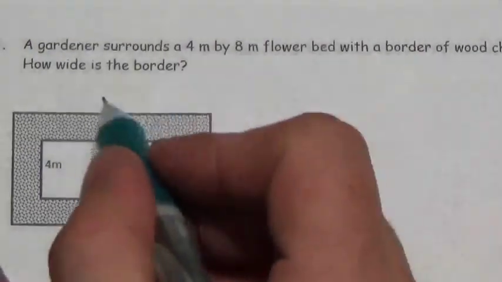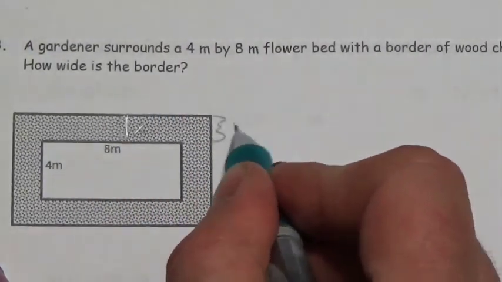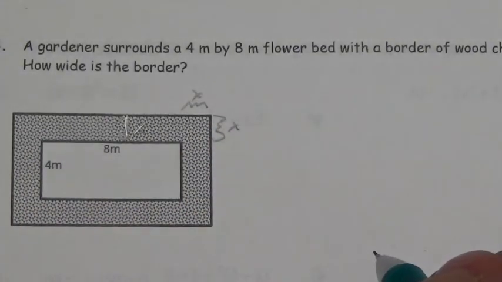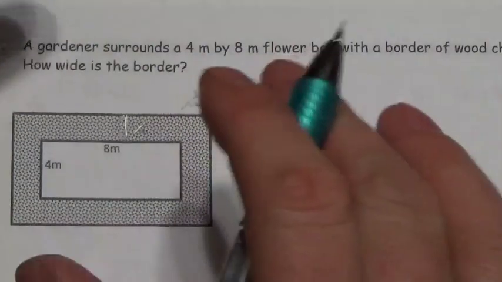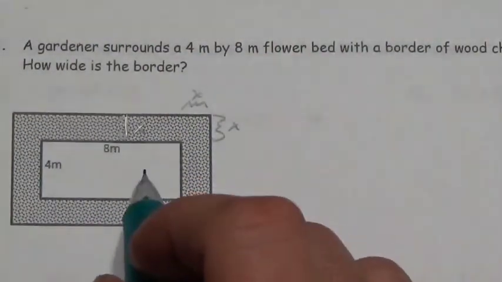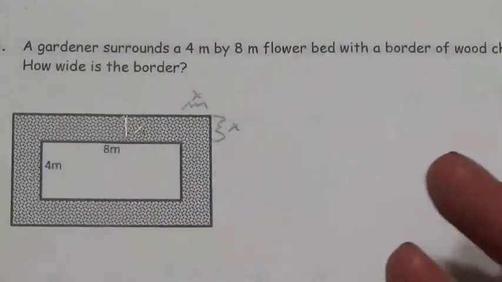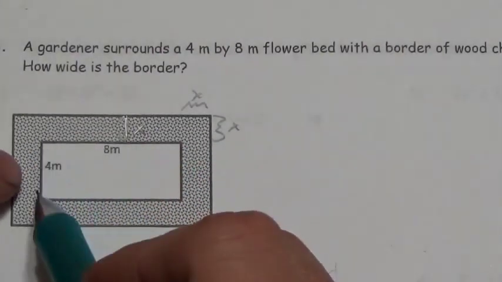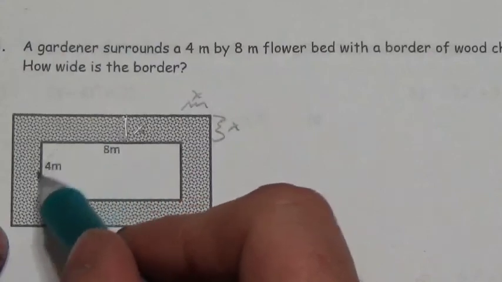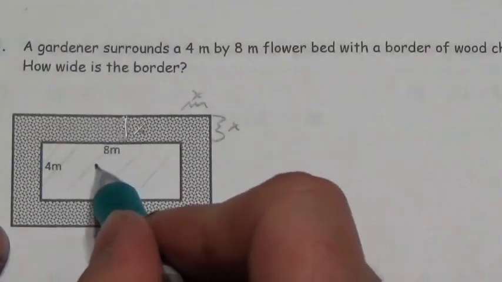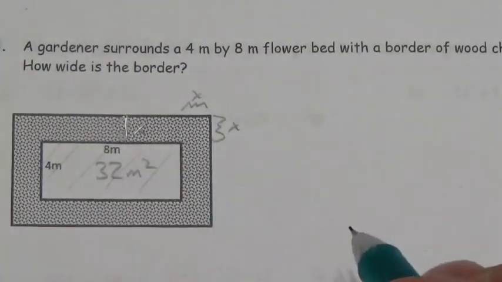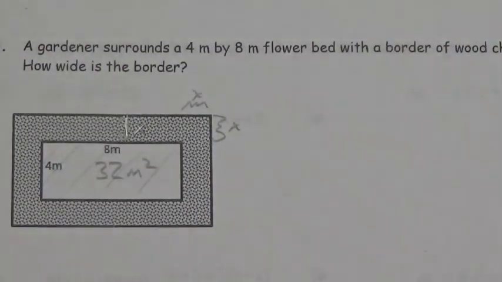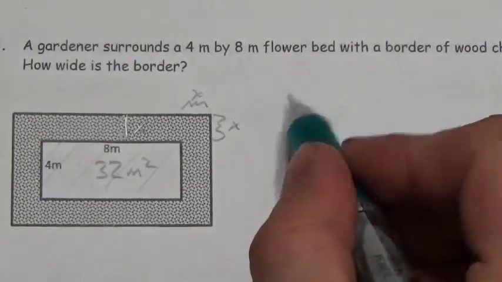Now, I can hardly see that here, but let's just do it like this. So that width right there is going to be X, and so will that as you go all the way around here. Now, let's think about the scenario here. Probably the easiest way to do it would be to figure out what the area is of the whole thing, and then subtract the area of what's inside here. Now, if this is 4 by 8, the area here is going to be 32 meters squared. What I need is that outer area, and I know that it's going to be 28.